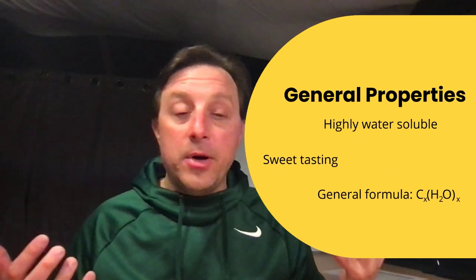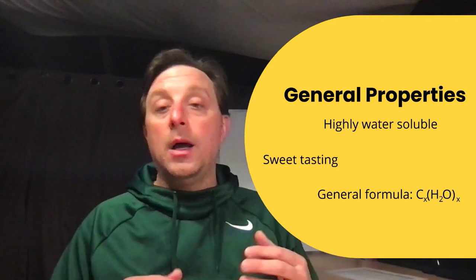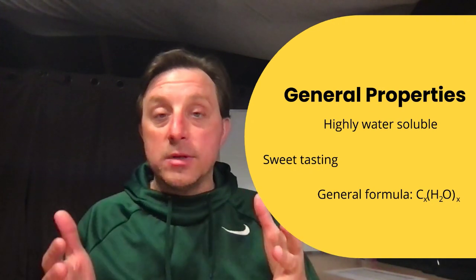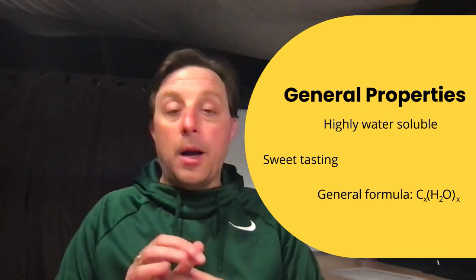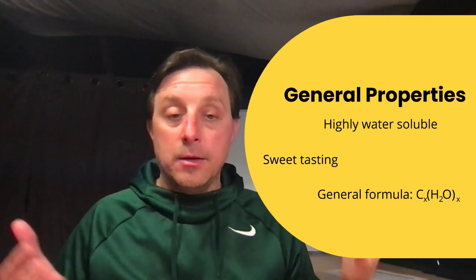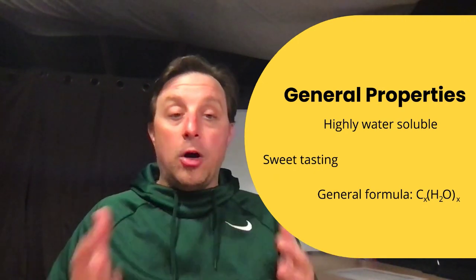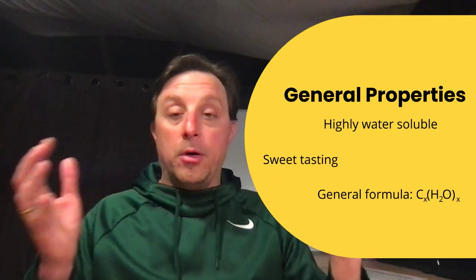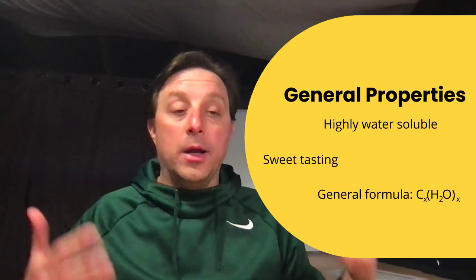Some general properties: very soluble in water for the most part, and certainly the smaller ones, the monosaccharides, which are the monomers, would be very sweet tasting. And we see the general formula there: a certain number of carbon atoms linked to that same number of water molecules is the basic formula for a carbohydrate.